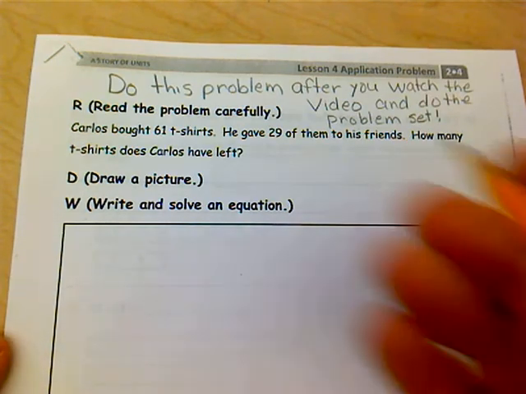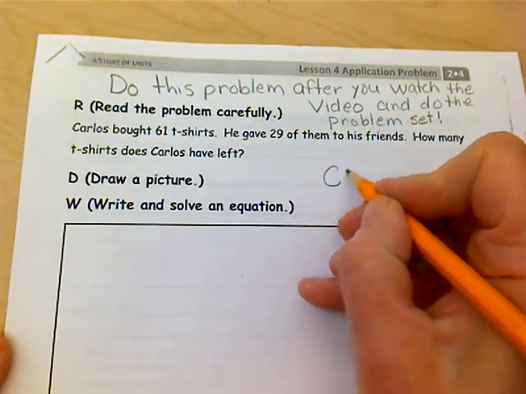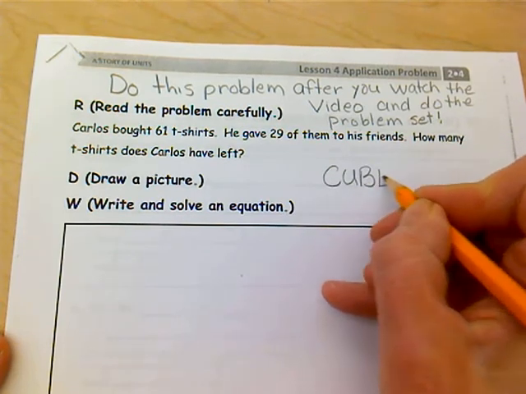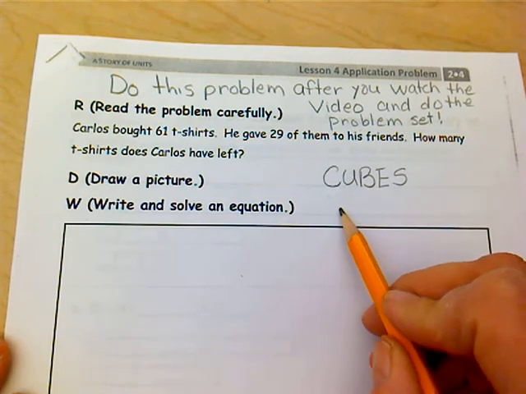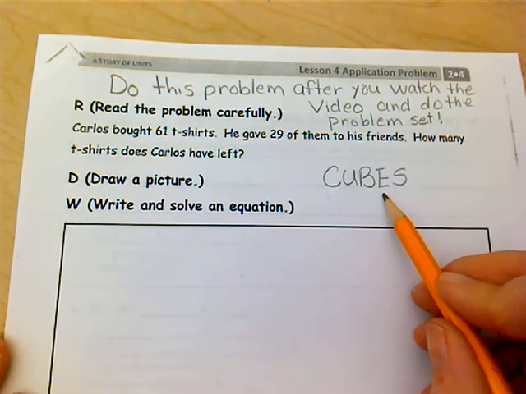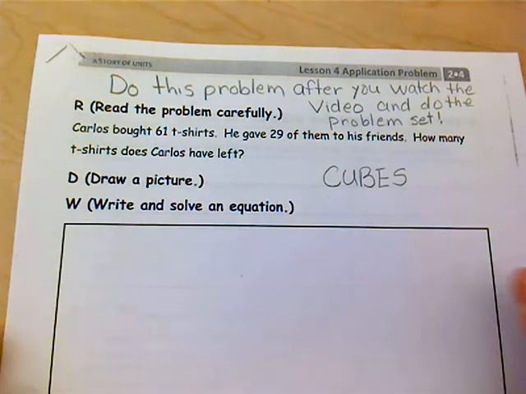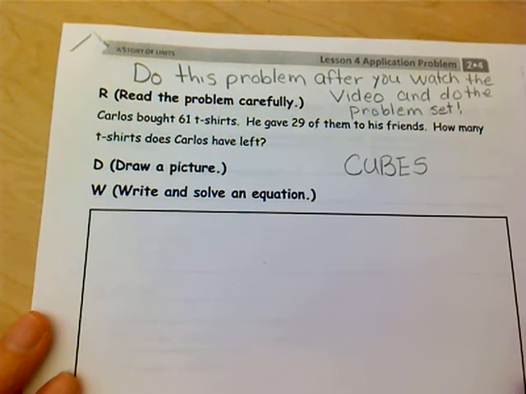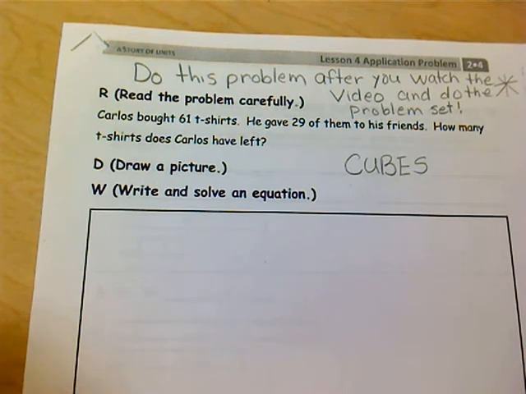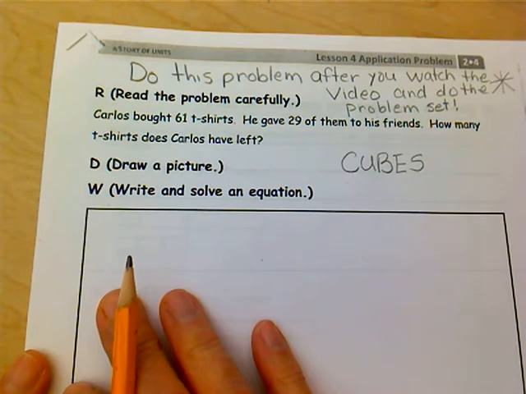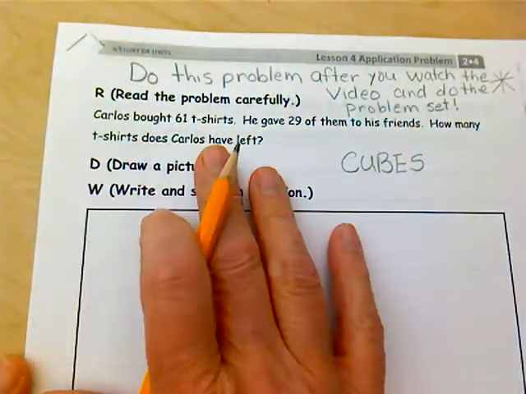Alrighty, so you need to remember that when you're doing this problem, you need to use CUBES: circling the numbers, underlining the question, boxing the keywords, Xing out extra information, and setting your problem up to solve it. There's not a sprint today, and again, this is a little different. You're going to do this problem after you do the problem set, after you've watched the video.